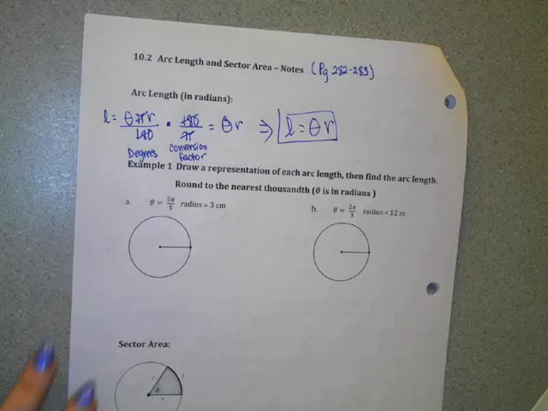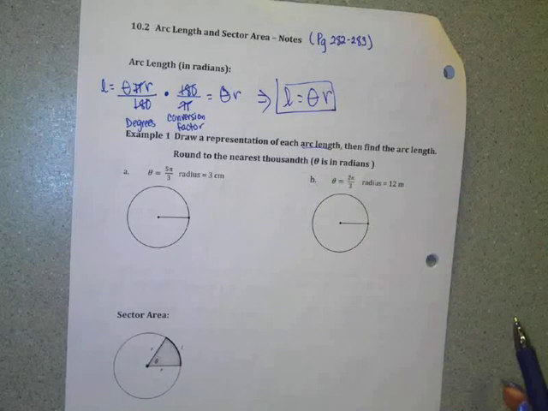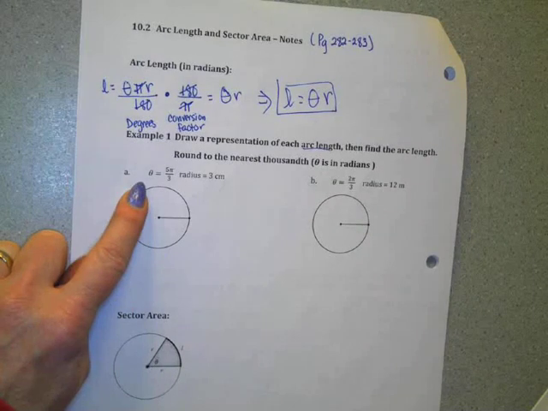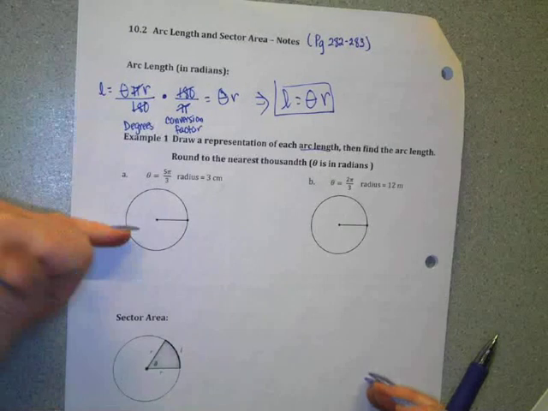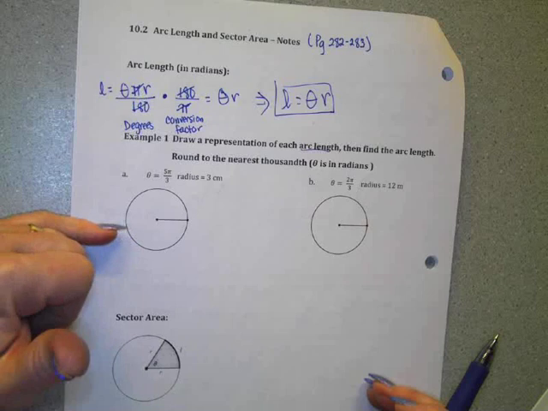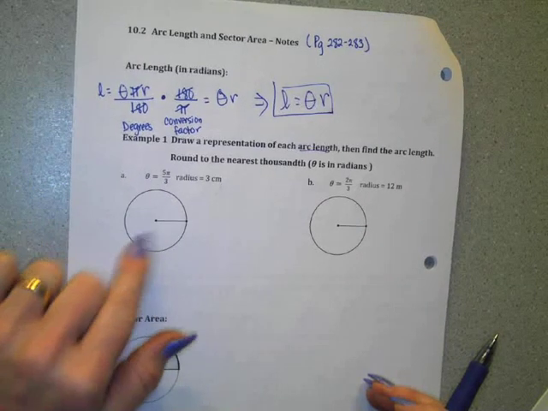So the first part of your assignment today is going to ask you to find the arc length and write your answer to the nearest thousandth. We're actually going to talk about it in terms of exact measure, and then also we'll find the thousandths. We have to draw a representation, and the angle is 5 pi thirds. Well, maybe you don't know exactly where that is. I know here's pi, and 5 pi thirds is going to be more than pi because it's a number greater than 1. So it's going to be over in here somewhere.